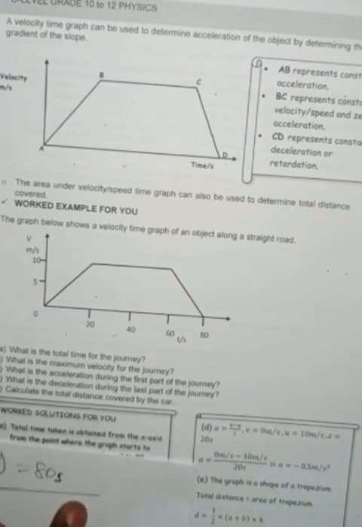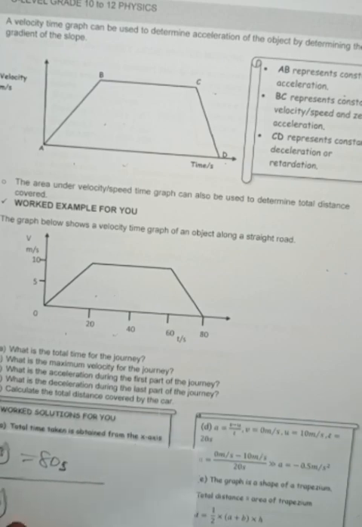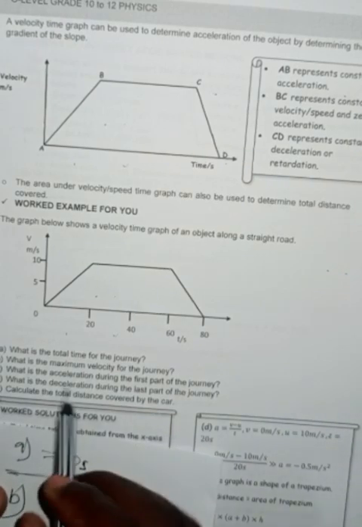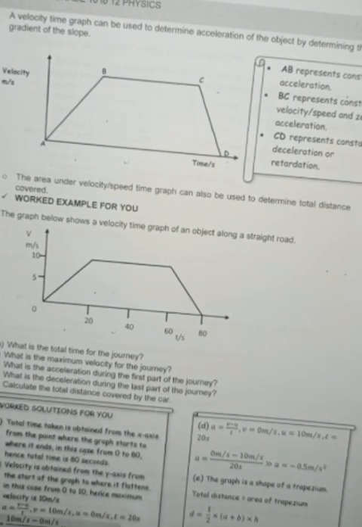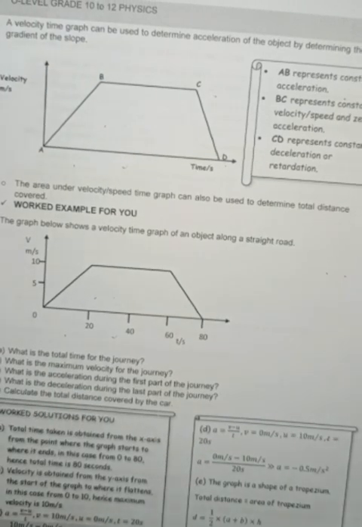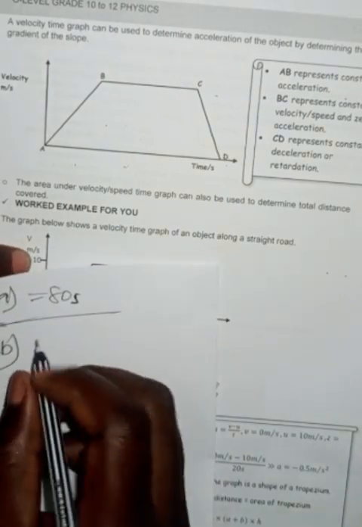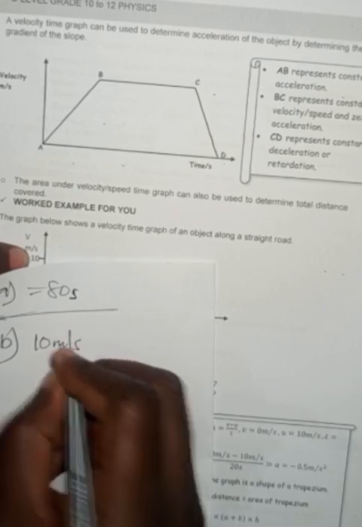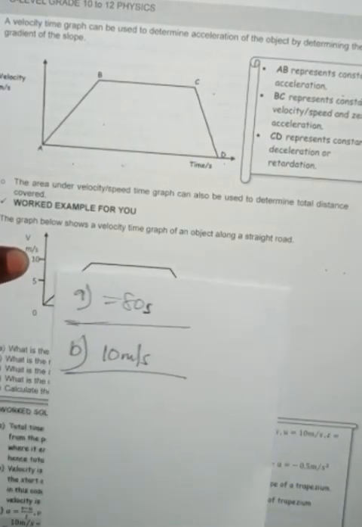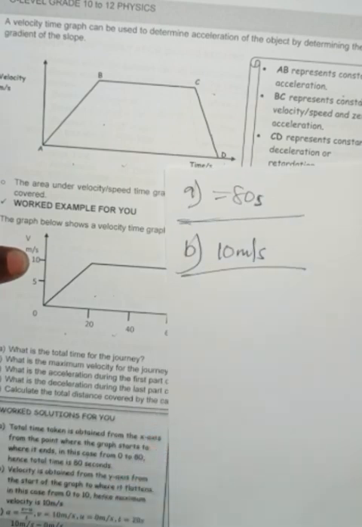B, what is the maximum velocity of the graph? The maximum velocity of the graph here is 10. So the answer is 10 meters per second.